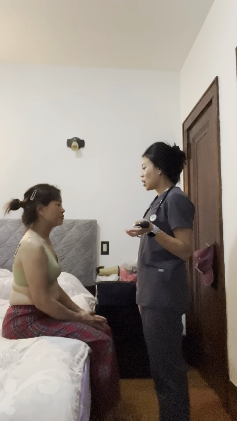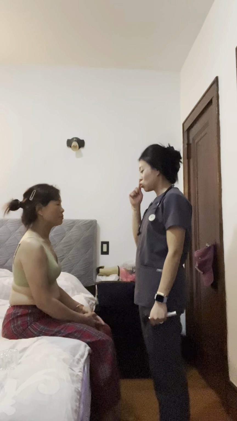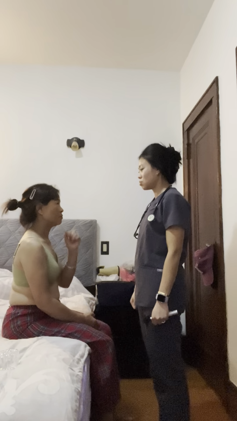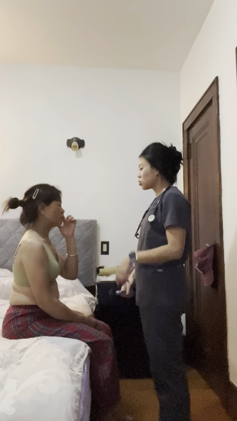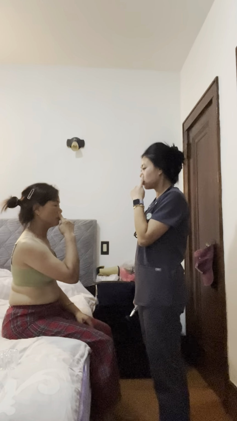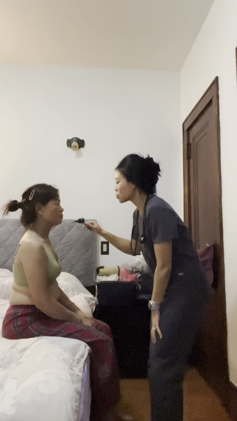Looking at the nostrils, I don't see any scars or lesions. There's no deviation. Now I'm going to ask you to do the sniff test. Close one nostril and sniff. Now do the other side. I'm checking for patency. Very good. Now I'm going to look inside.